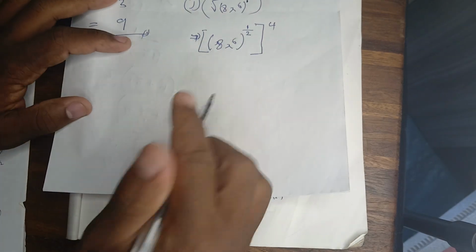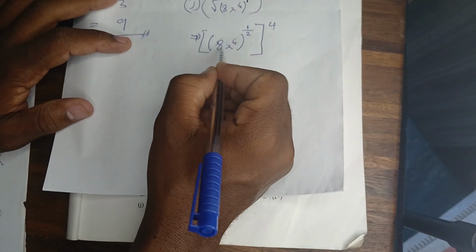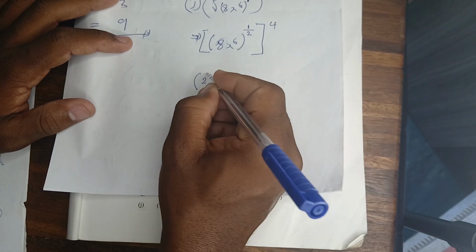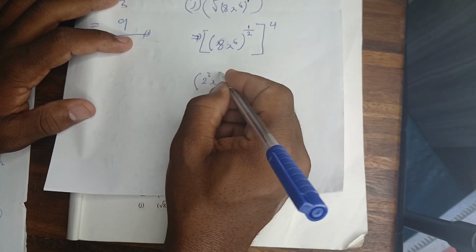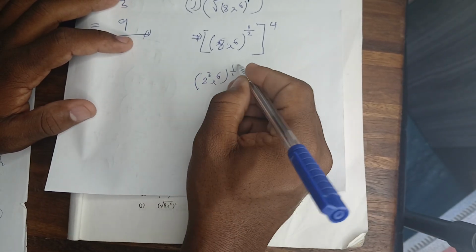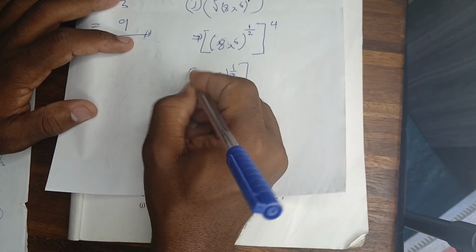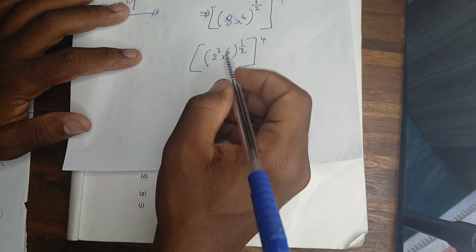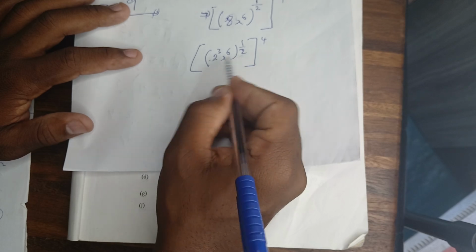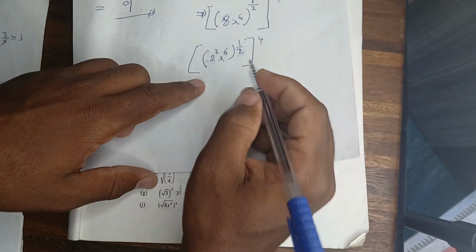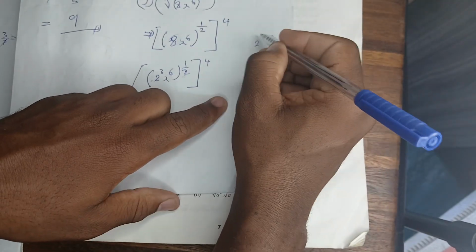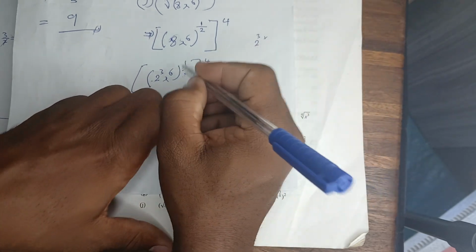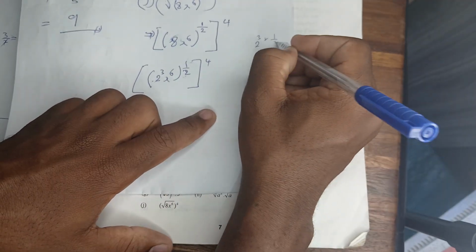From here, let us find the prime base of 8, which we know is 2 to the exponent 3, times x to the exponent 6, with 1 over 2, we are not forgetting 1 over 2, to the exponent 4. From there, let us remove the first bracket. We have 2 to the exponent 3, which we multiply by 1 over 2.